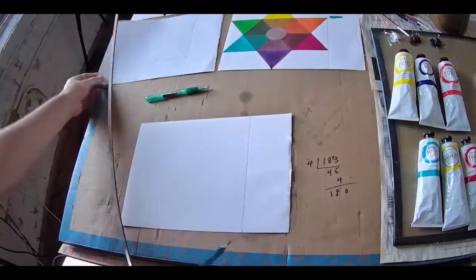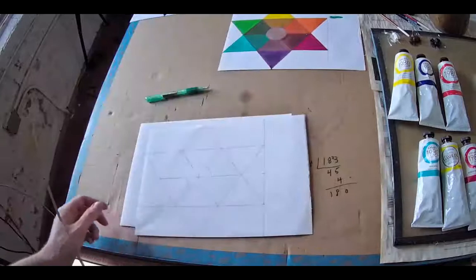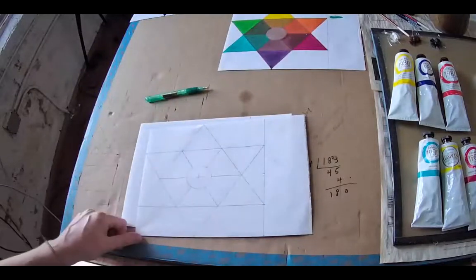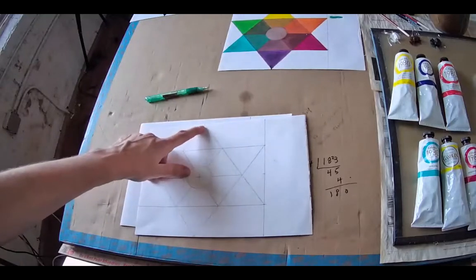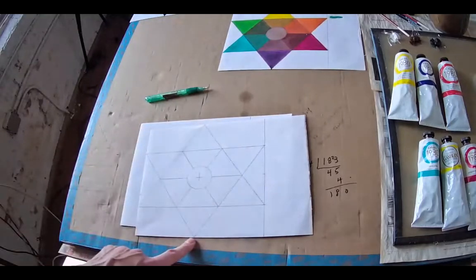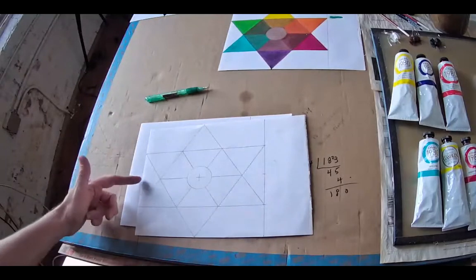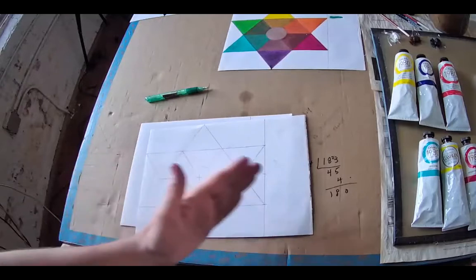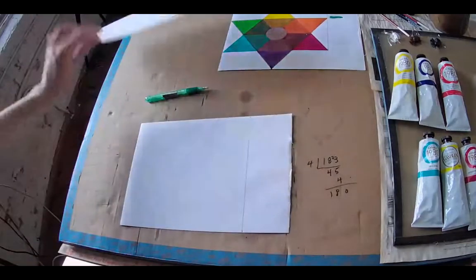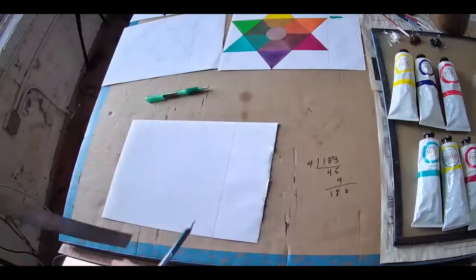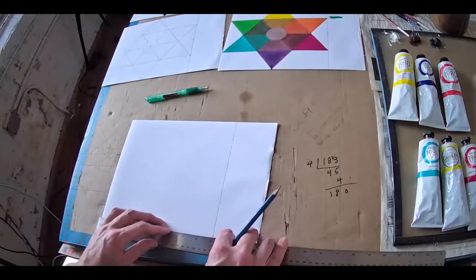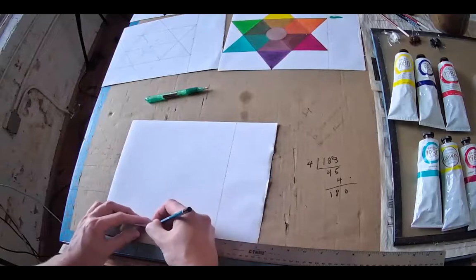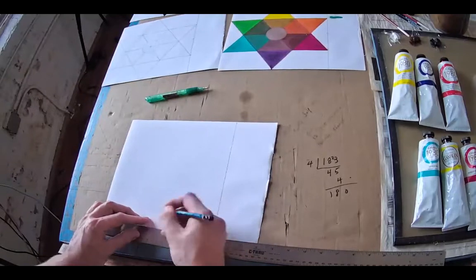And then in order to locate this color star, I'm going to mark the halfway point of the top and the bottom edges of my square. And then I'm going to mark quarter points along the left hand and the right hand edge. So I'm going to find the halfway points along the top and the bottom. And since we're working with 9 inches, that is obviously 4.5 inches.